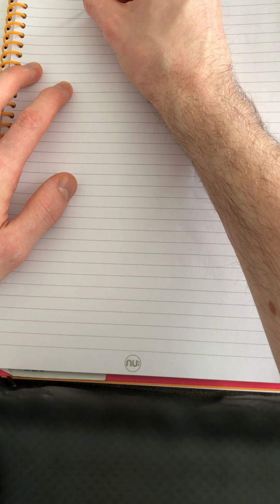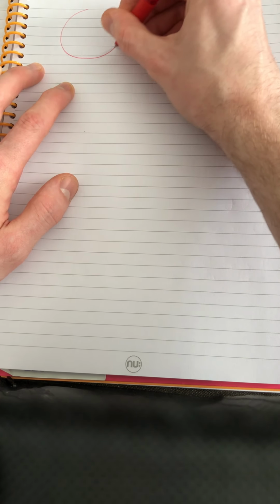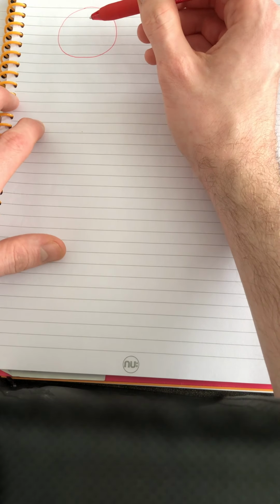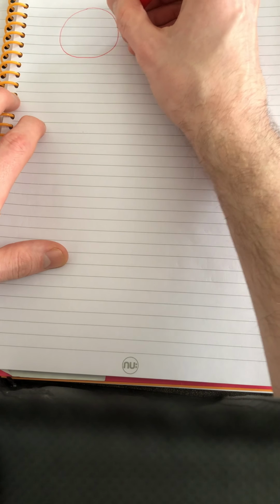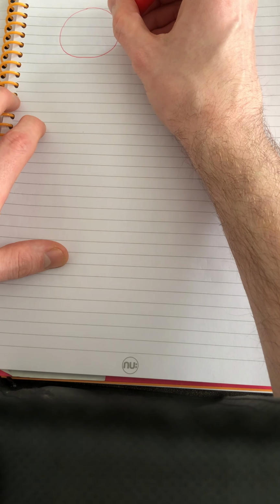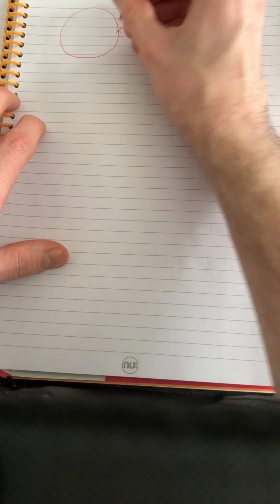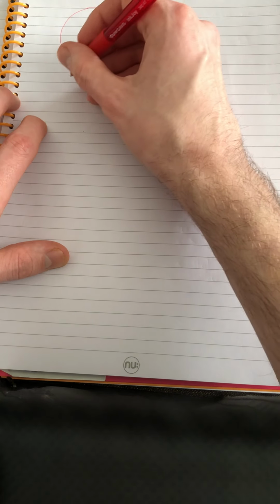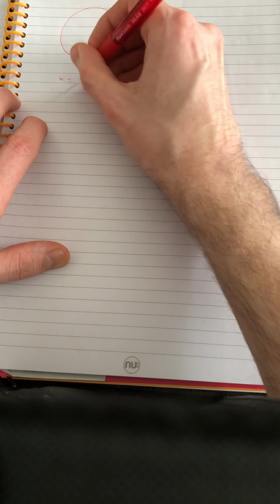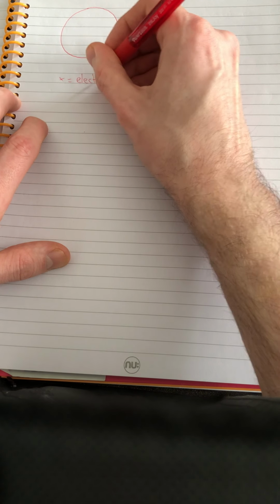So, let's start. If we draw our atom out, we have our electron here, so X equals electron, okay?